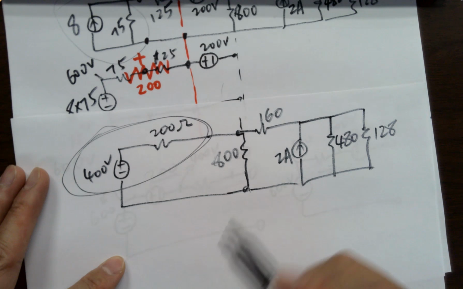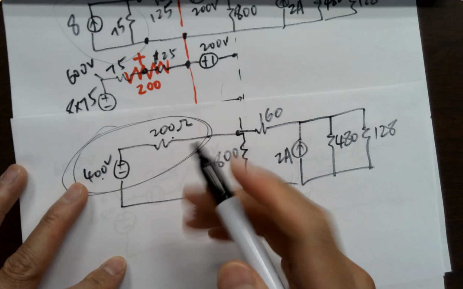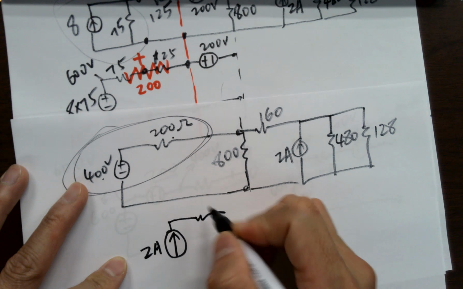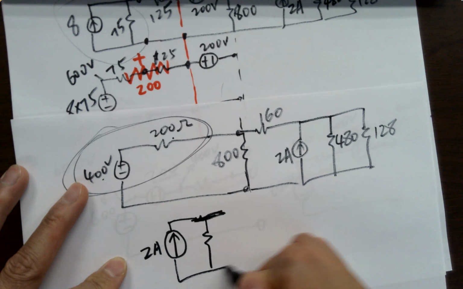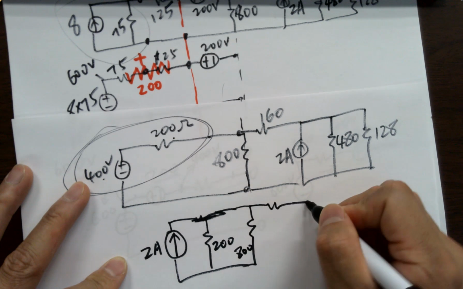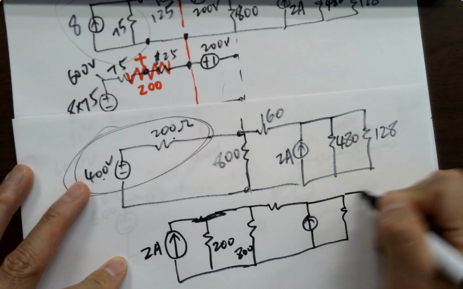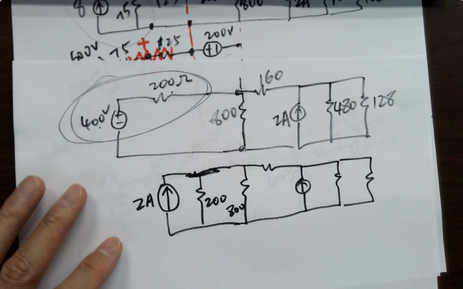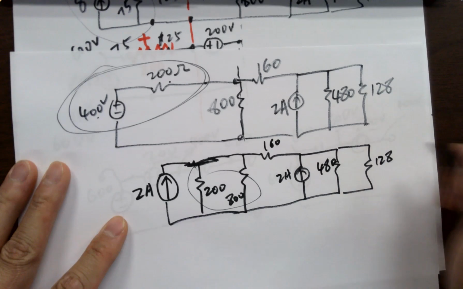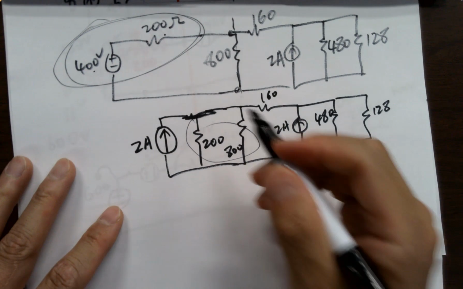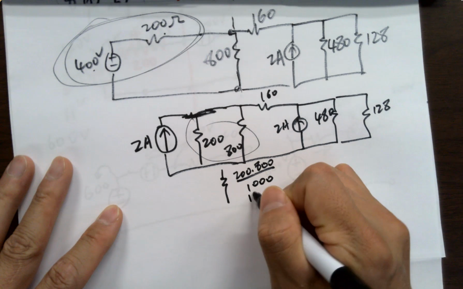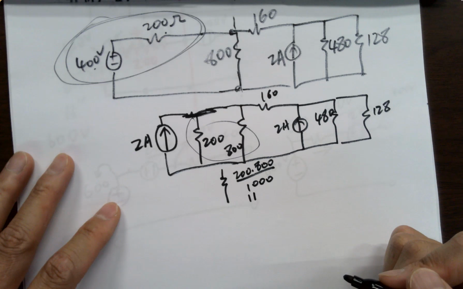So convert these two into a current source and a resistor in parallel, right? We use this voltage divided by this resistor to get the current source. And that's 2 amps, right? 2 amps. And the resistor doesn't change. Oh, no. Resistor in parallel. Okay, it's 200 ohms. And 800 ohms. So these two can be combined. That becomes 200 times 800 over 1,000, which is 160 ohms.